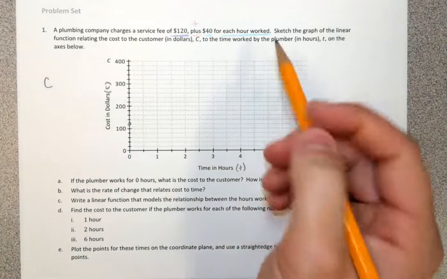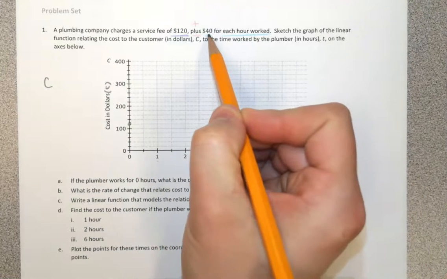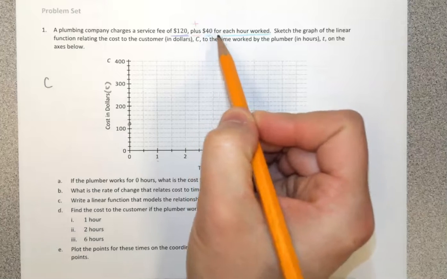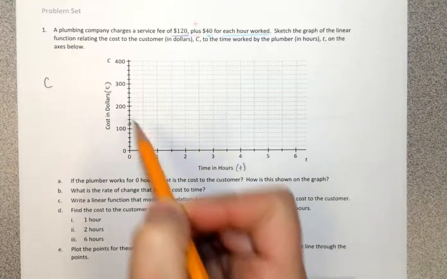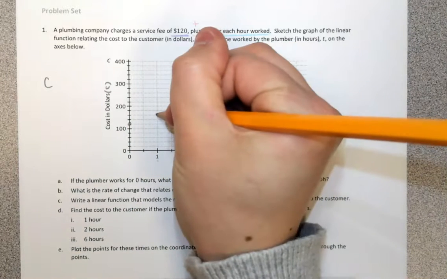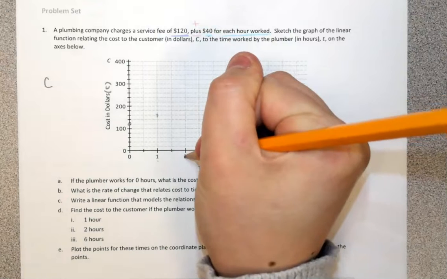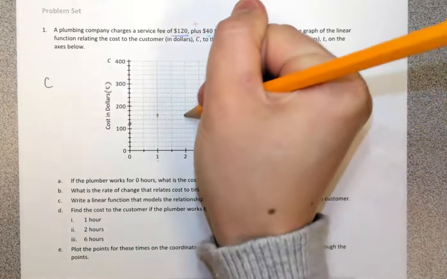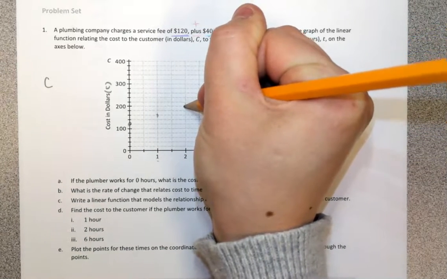And then I need to go up. For 1 hour of work, I need to add $40 because for each hour worked, it's $40. So for 1 hour, it's going to be 120 plus 40, which would be 160, which is right there. At 2 hours, I'm going to go up 2 more spots, which is 200.